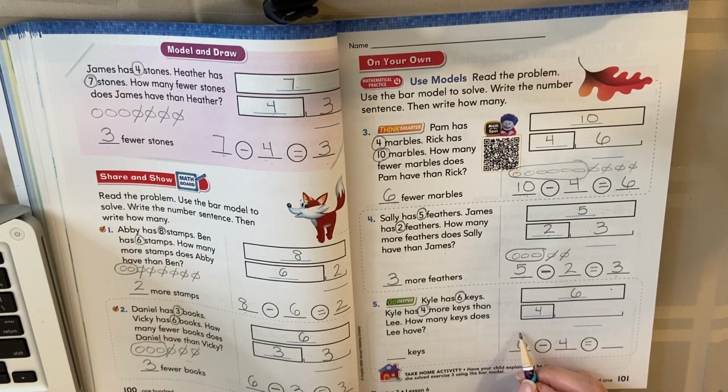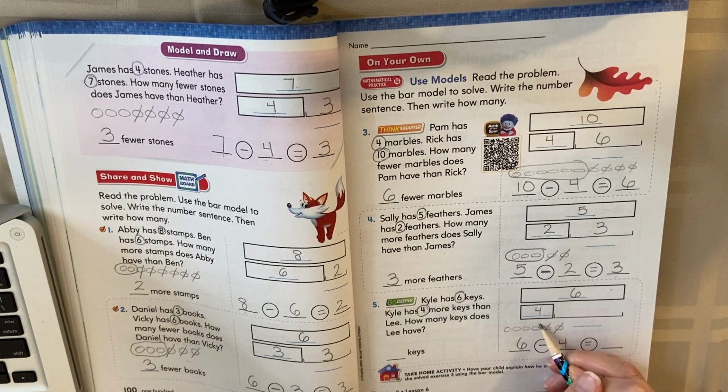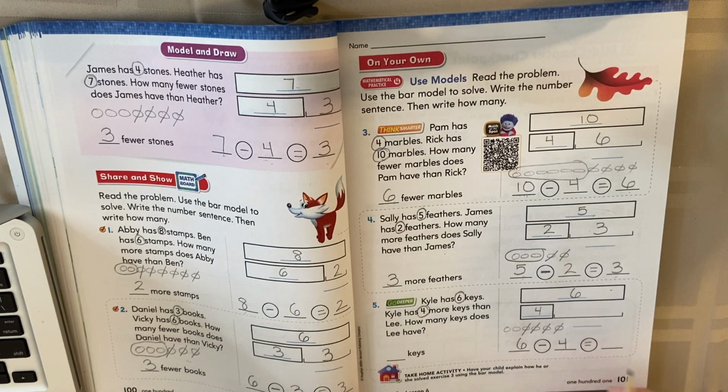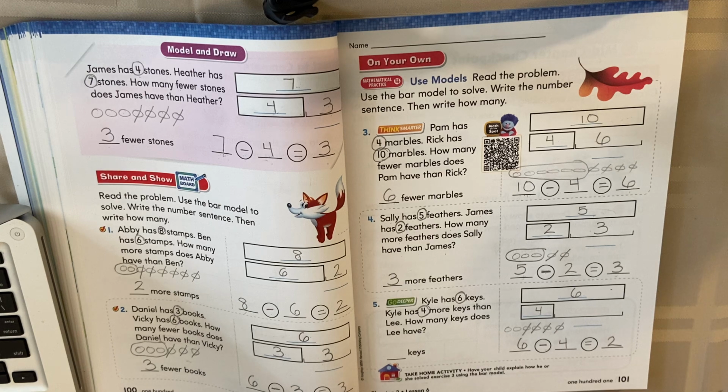All right, so let's check that out. Our 6 minus 4, so cross off 4. How many are left? 2. All right, so we need to take a look though. I need to put this 2 where?